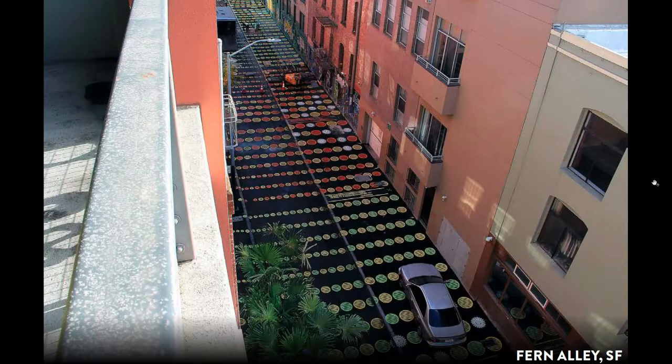Traveling to the Lower Polk neighborhood, Fern Alley was part of the Polk Streetscape project opening last year. The alley was envisioned as a flexible space that could host the neighborhood's art walk and other programming such as movie nights and other events sponsored by the CBD that's there and other organizations. And the alley included decorative paving, pedestrian scaled artistic lighting, and tree plantings.